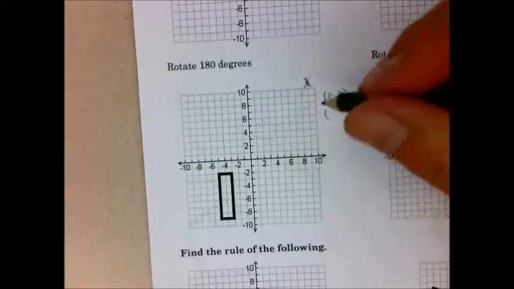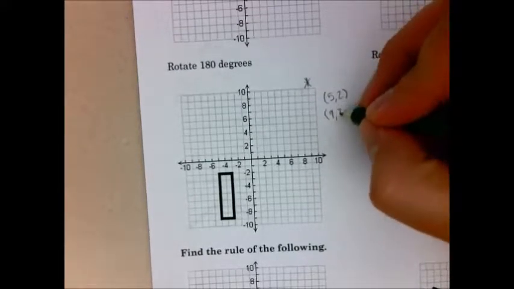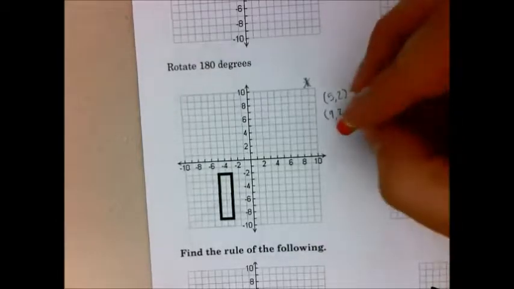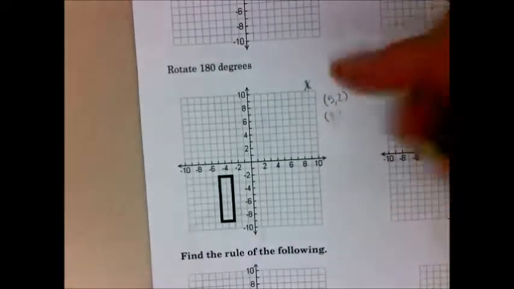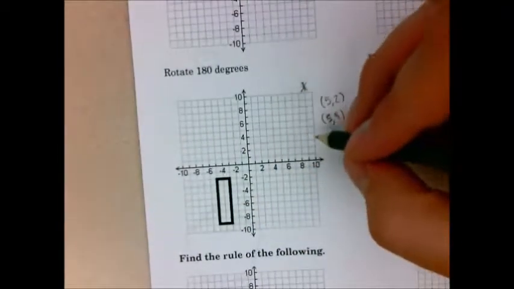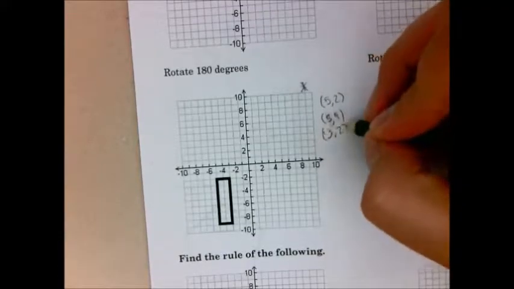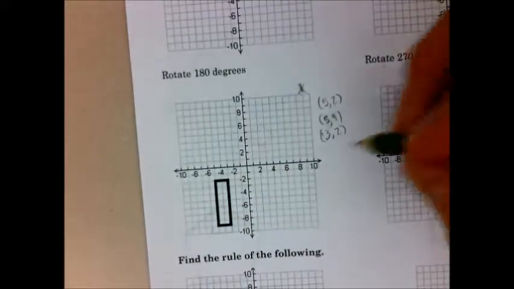Remember, I'm just pretending they're positive because it's a lot easier to plot these. 5, 9. This one is 3, 2. And this one is 3, 9.